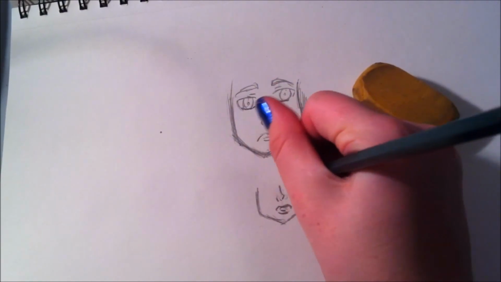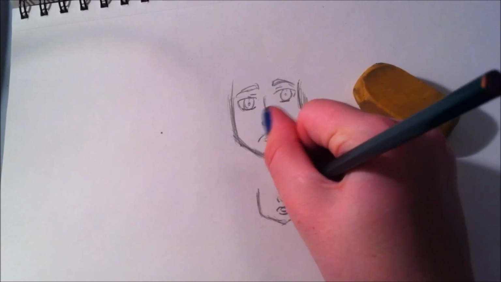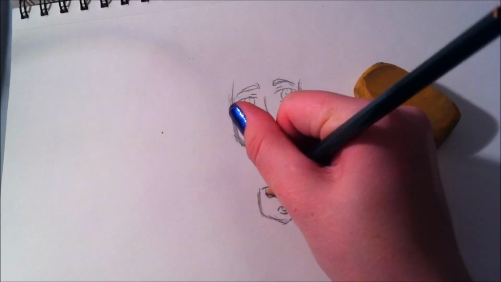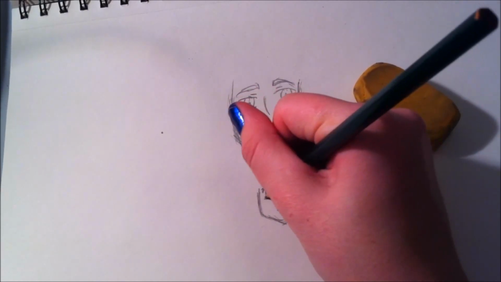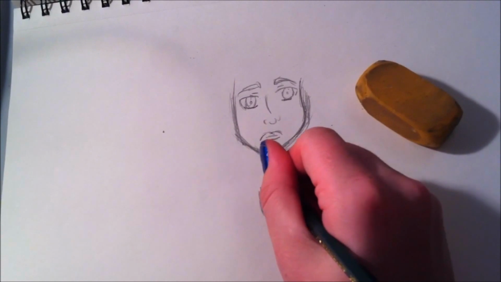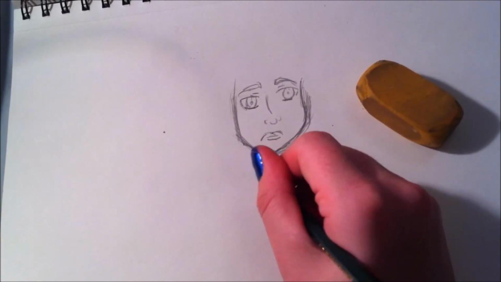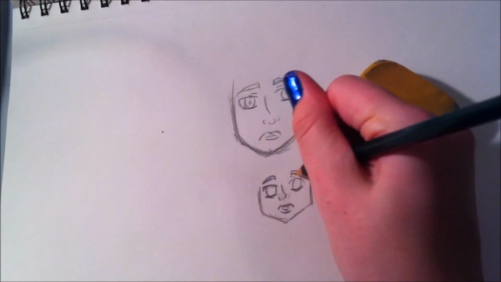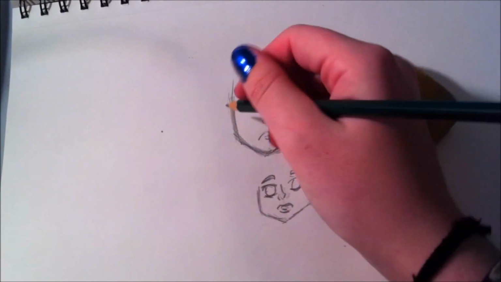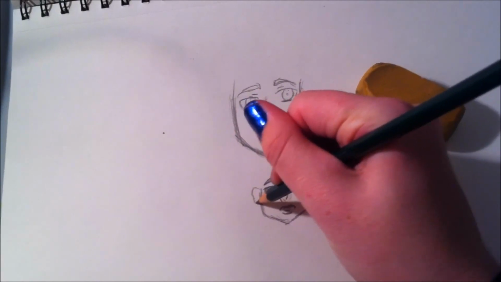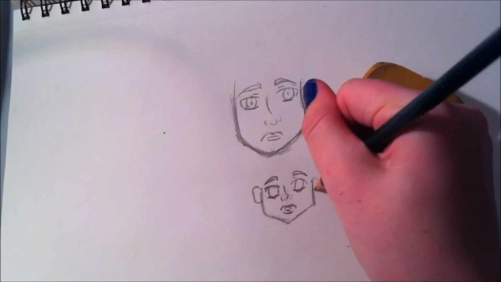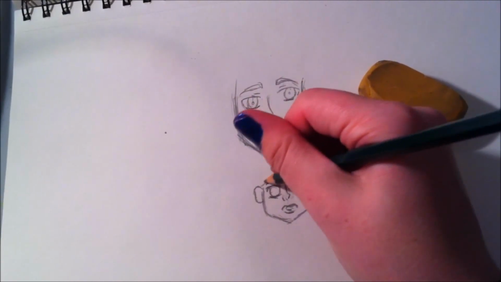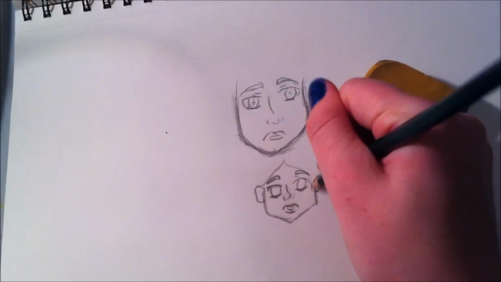Let's just go with that. And her eyes. Those are puffy lips. So got the eyebrows, so then there's the chin, and then I just put the ears about even to the eyes, and then I want to go and draw in the hair.